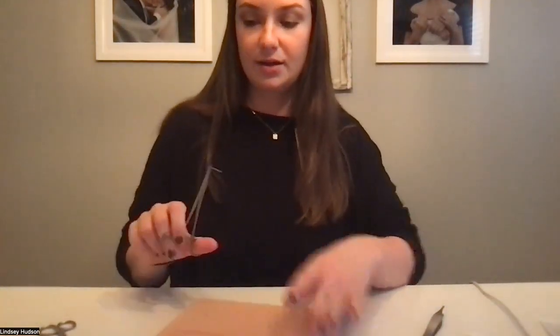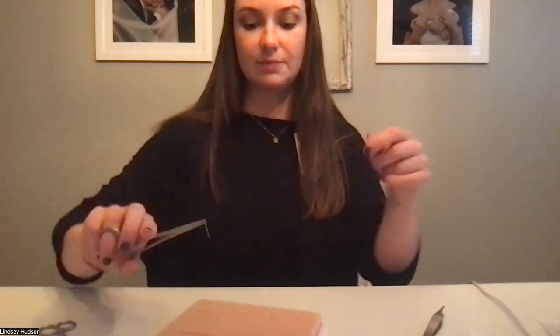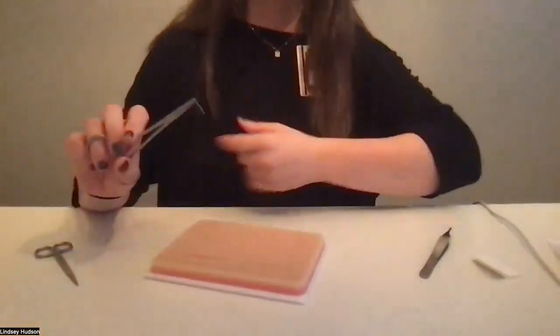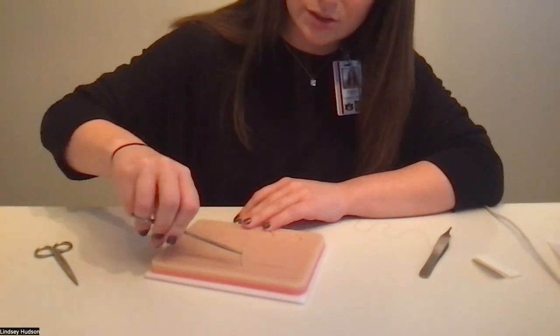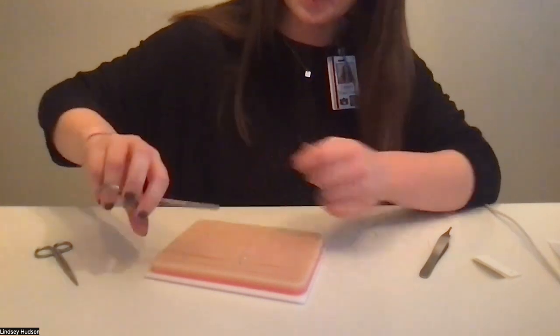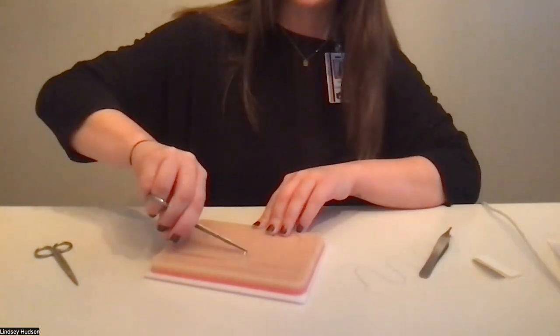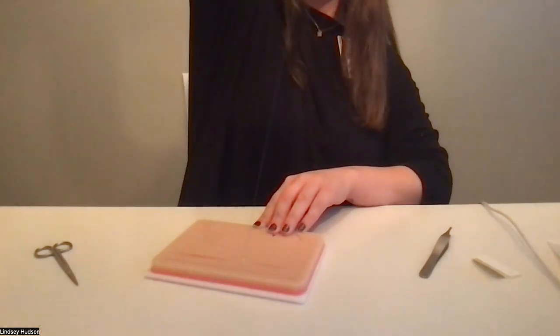So the way that you go in is you're going to start on the outside of the wound. You go down in a 90-degree angle, and you twist your wrist in that motion to kind of pull the needle through to the other side of the skin. So you're going to go into the wound. You're going to twist and come out to the other side. And you're going to pull this through and leave yourself about a 1.5-inch tail.